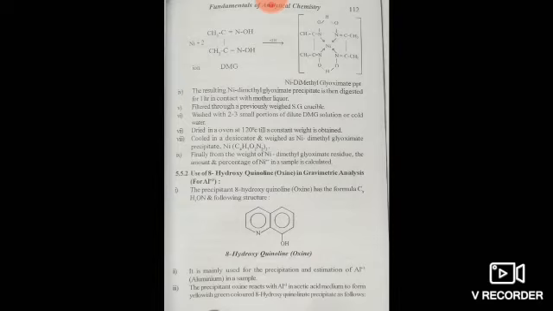The preparation of 8-hydroxyquinoline has the formula C9H7ON and the following structure, that is like quinoline, with the hydroxyl group present at the 8th position.